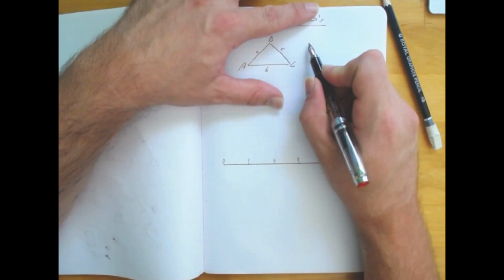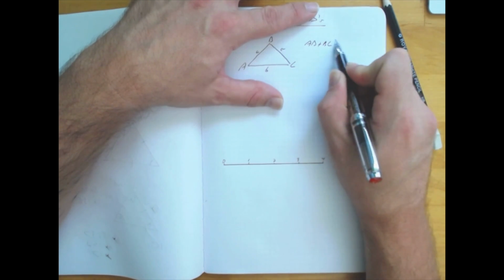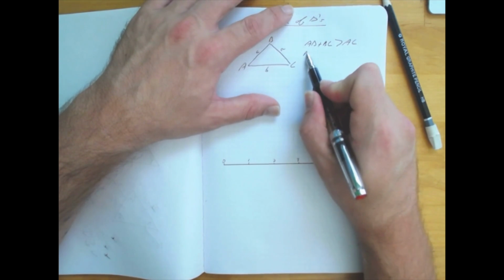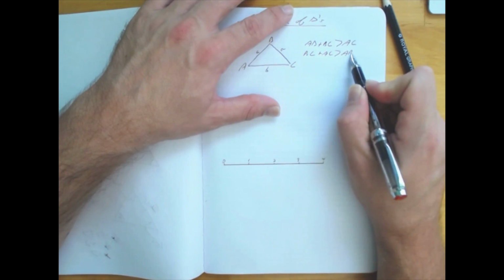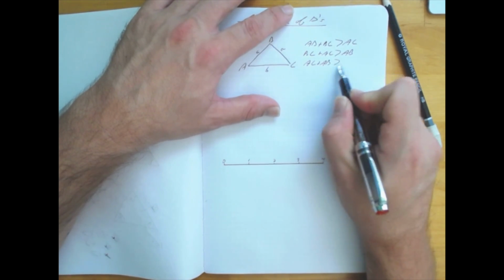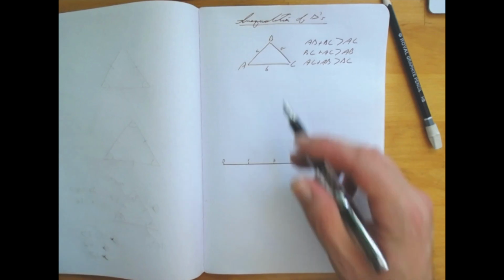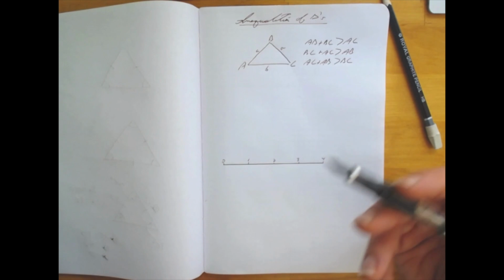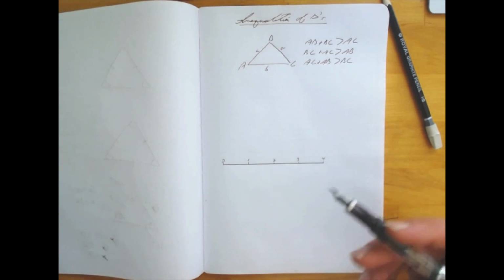In order for it to be a triangle, side AB plus side BC must be greater than side AC. Side BC plus AC must be greater than AB, and AC plus AB must be greater than BC. To make it really short, two sides must be greater than the third side. If it's not greater, then it's not going to be able to actually be a triangle.